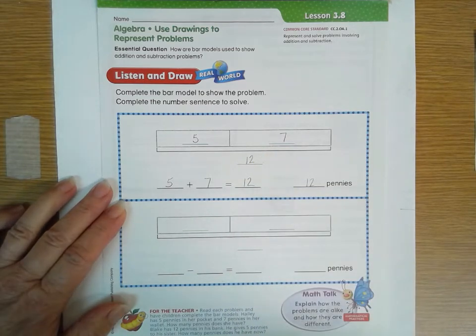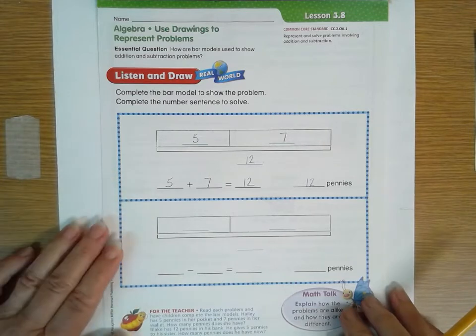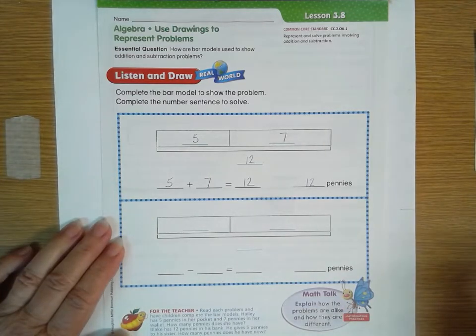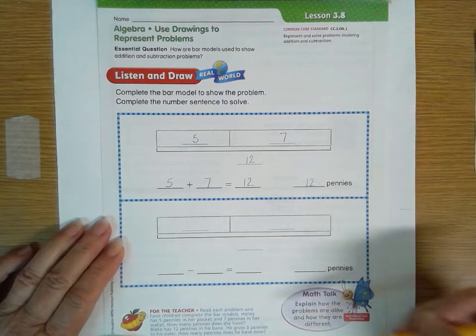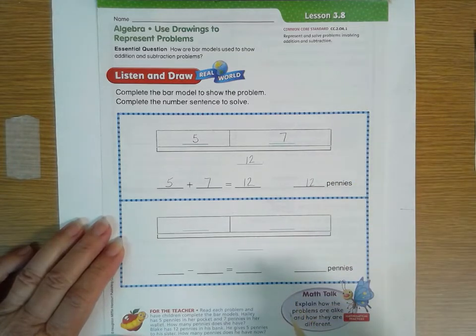For the second problem, it says Blake has 12 pennies in his bank. He gives 5 pennies to his sister. How many pennies does he have now? Now this problem is a little bit different from the one on the top. It's telling us how many pennies he has. It's telling us the whole. He had 12.